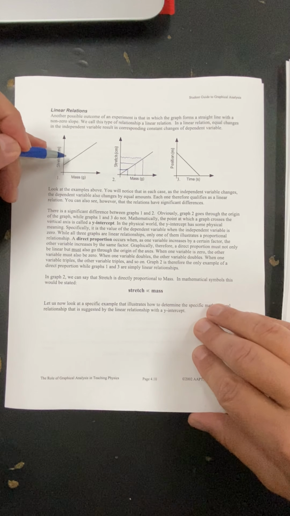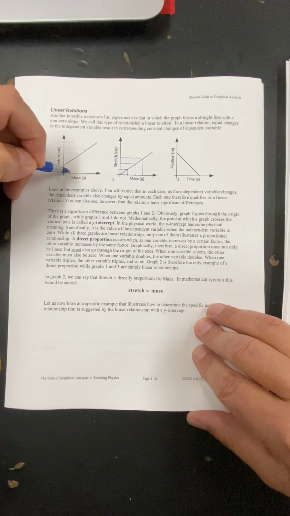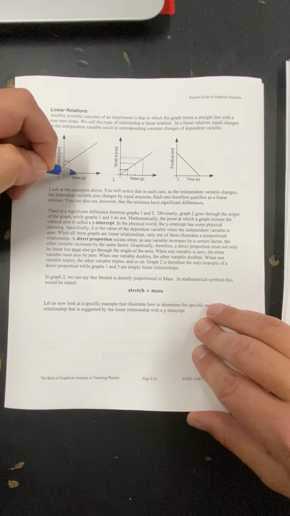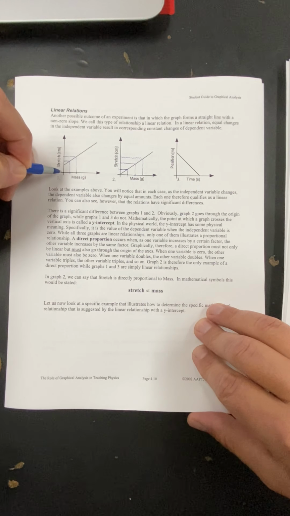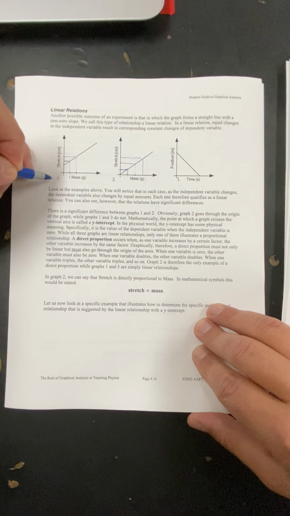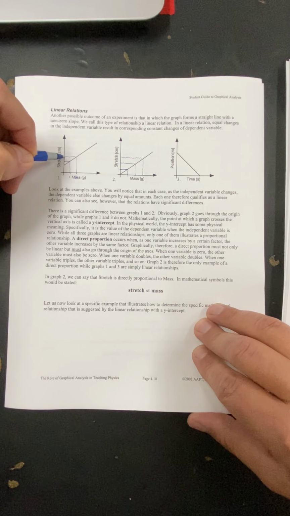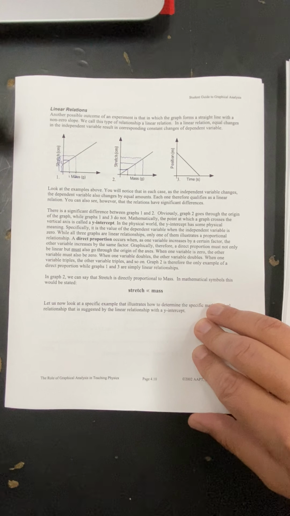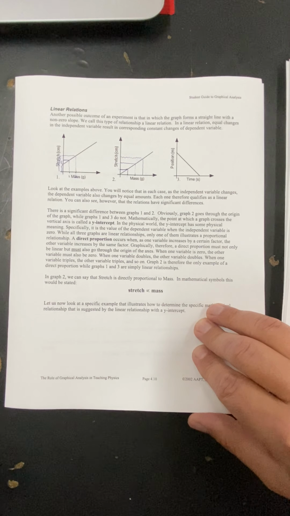This is not a proportion, even though this is linear. Let me show you why. In this case, 1 unit of mass produces this amount of stretch. If I double the mass, boom, look. I have not doubled the stretch if I double the mass in this case. This was the stretch that went with 1 unit of mass, right here, and 2 units of mass makes this amount of stretch. Now, that's not doubling it, so this is not a proportion. All linear graphs do not show proportions, only linear graphs that come from the origin.